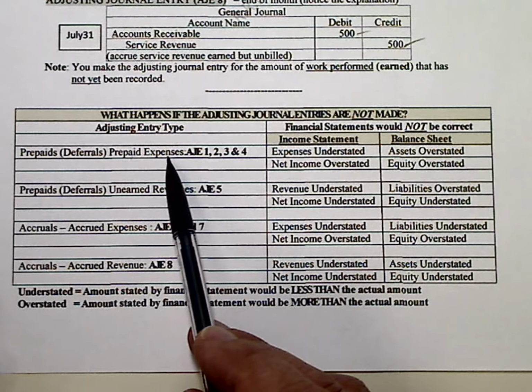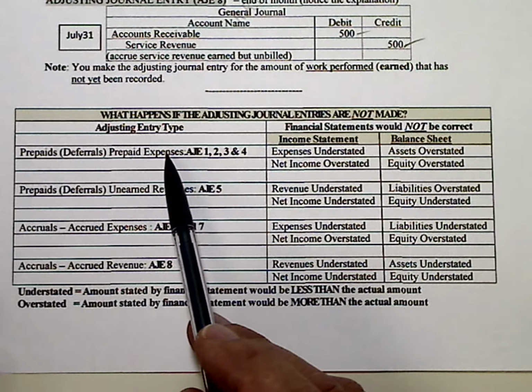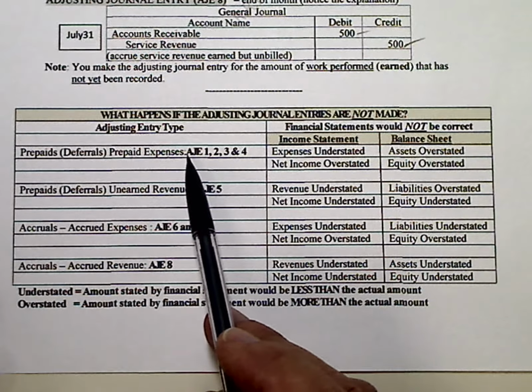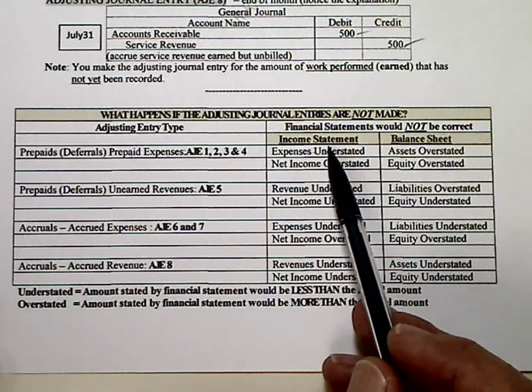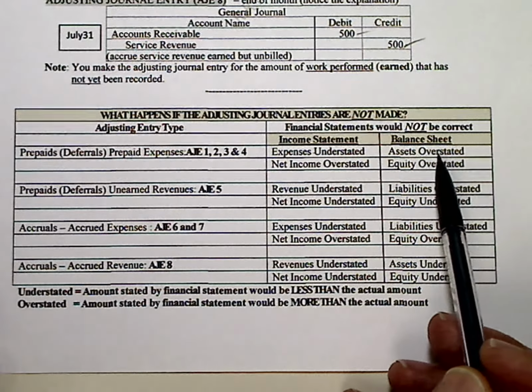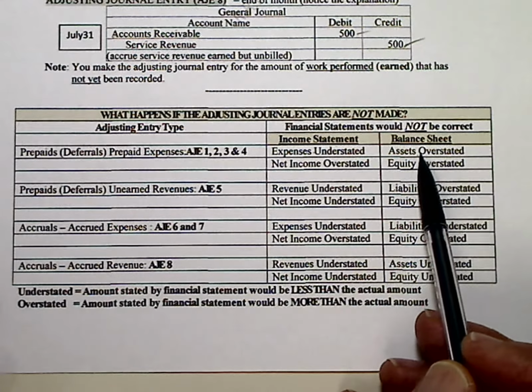Insurance expense is not going to be as high as it should because that 1 month of use isn't going to be recorded. If we fail to adjust a supplies account, well, we're not going to have all the supplies expense that we should have. Here's the impact on that. For example, supplies, we'd be showing supplies, hey, we've got $700. Well, when we really don't, we've only got $200.